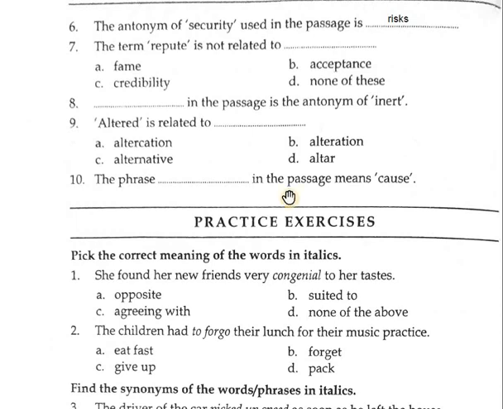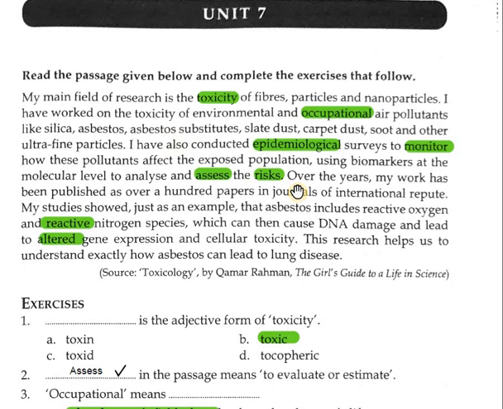The antonym of security in the passage is. Now, antonyms are opposite words. Now, the word security has a sense of safety attached to it, right? And the opposite of being safe or secure is risk. Opposite of secure or security is risks. In the passage, the word risks is used and it is the antonym of the word security.